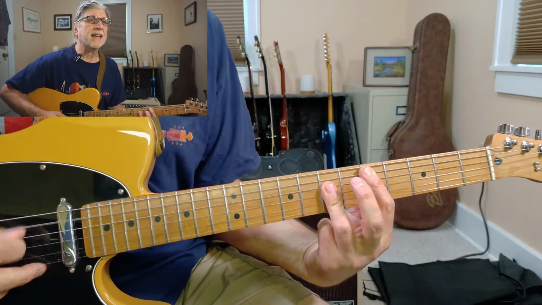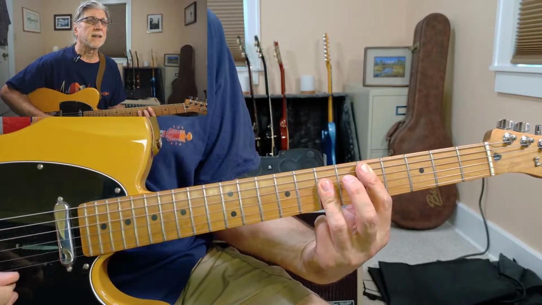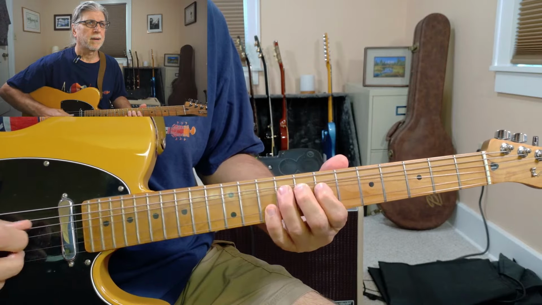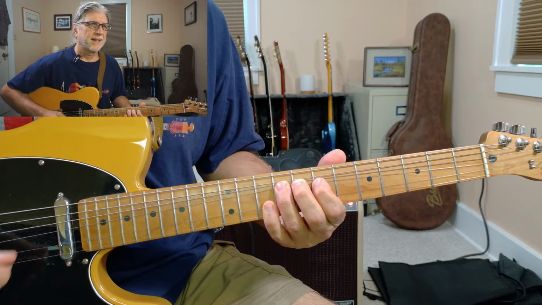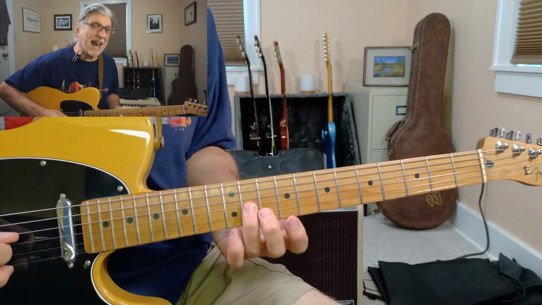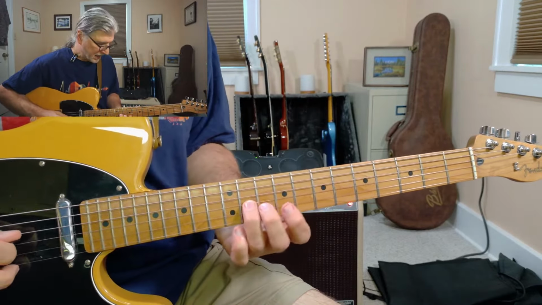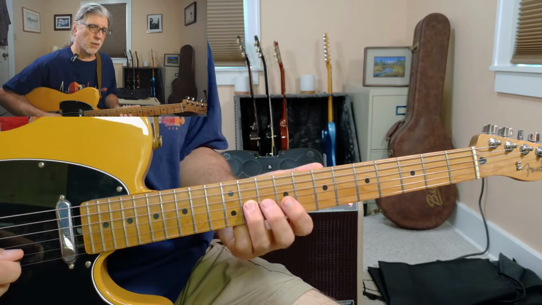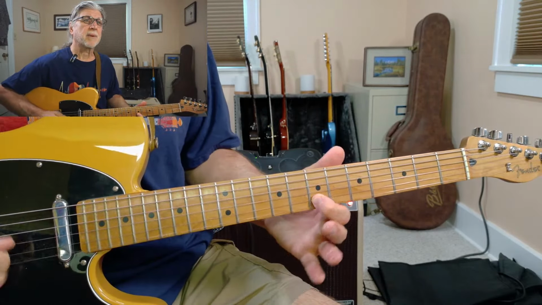If I'm playing over a D, the typical bend would be like this. Sounds like a pedal steel, right? What are we doing there? Well, here's a D, and this is an E, and I'm bending this to an F sharp. Now, if you know that F sharp is the third of a D chord, which you can figure out because this is an F sharp right here, that's great.